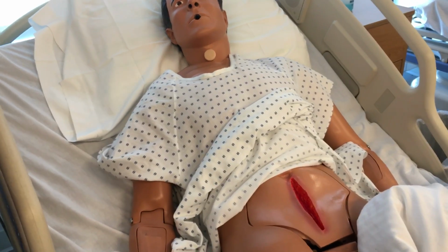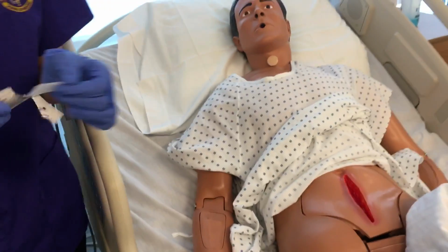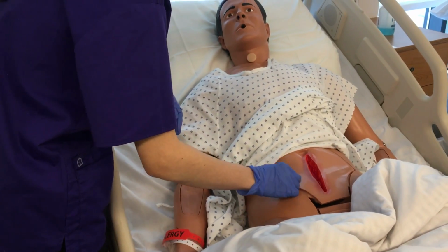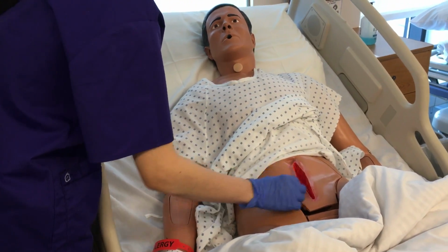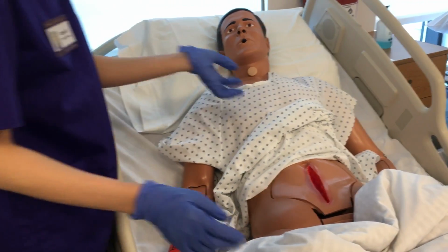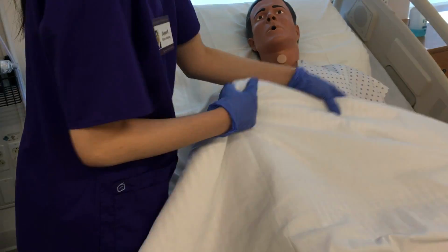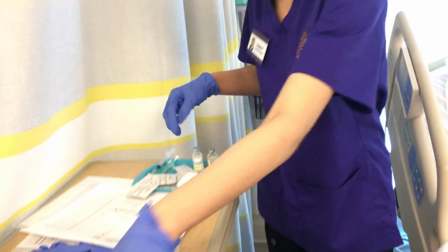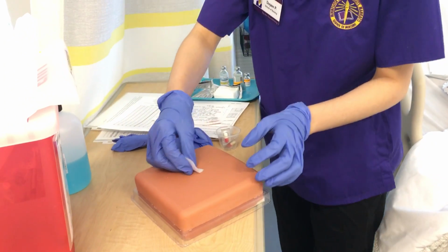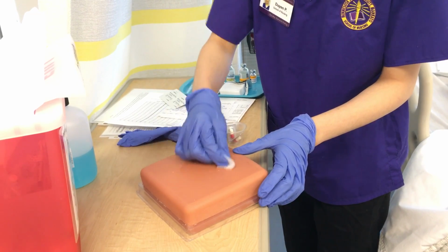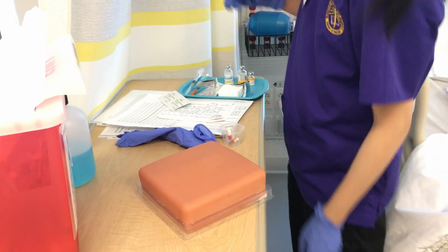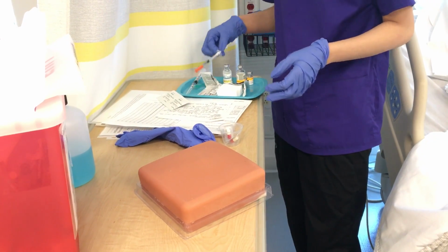I will wipe the site. I'll wipe in a circular motion, outward 5 centimeters, and let it dry. As a demonstration, I will go ahead and do it on my injection pad right here. Wipe in circular motion. Okay, I'll let it dry. Here's the insulin.